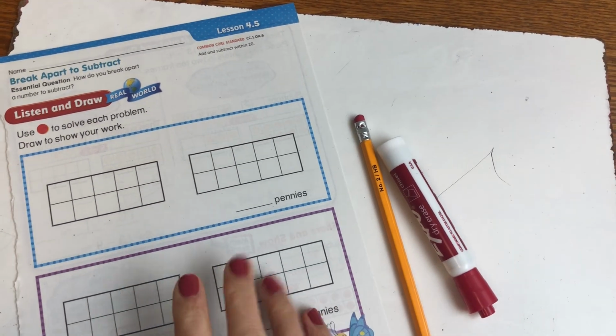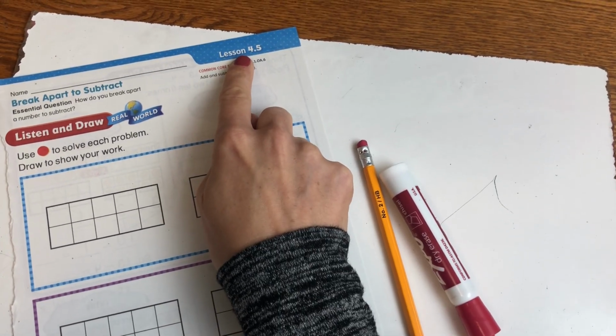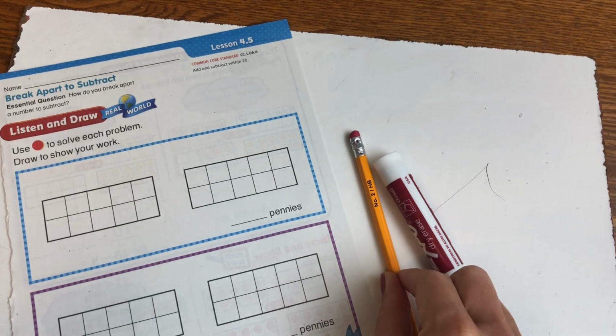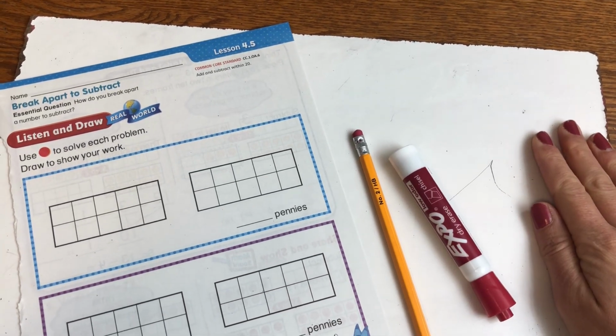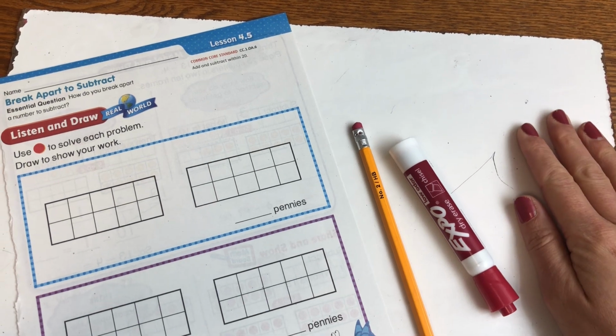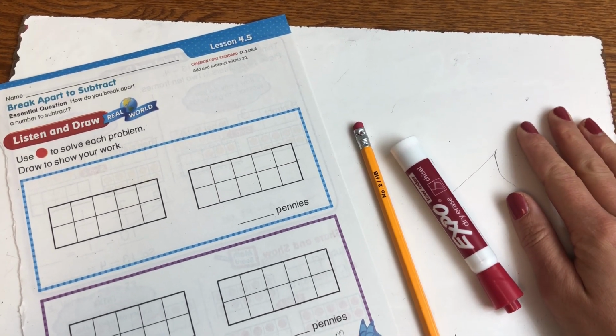These are the supplies you're going to need for today's lesson. You'll need lesson 4.5, a pencil, your dry erase marker, and a whiteboard. Pause the video now and get all your supplies together. Press play when you're ready to begin.